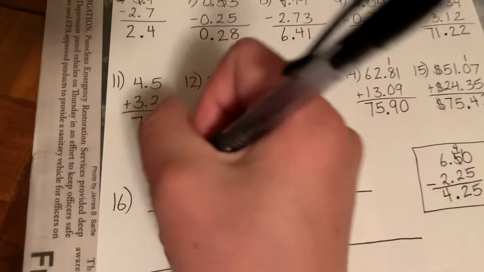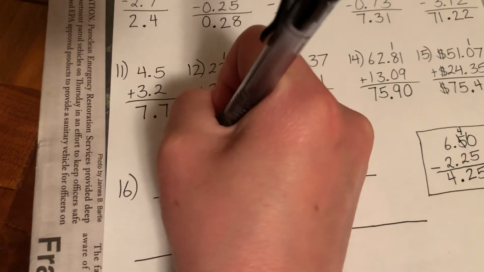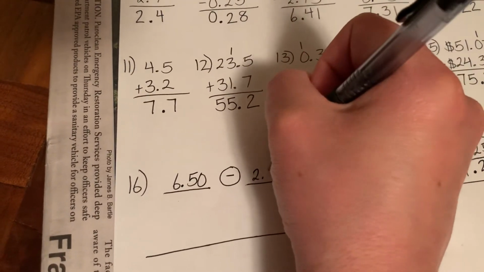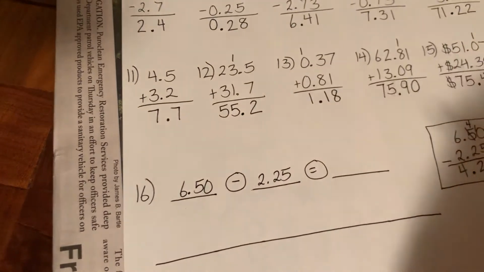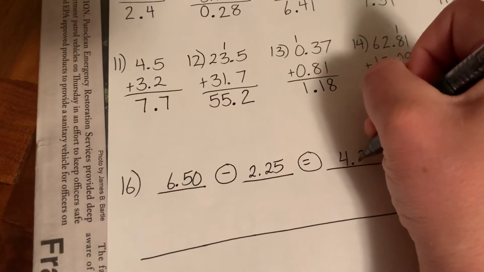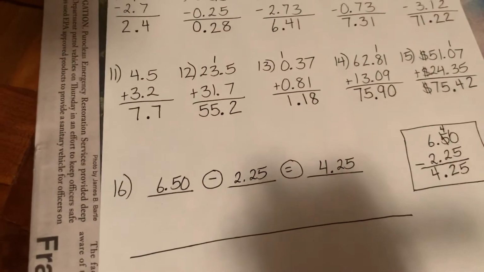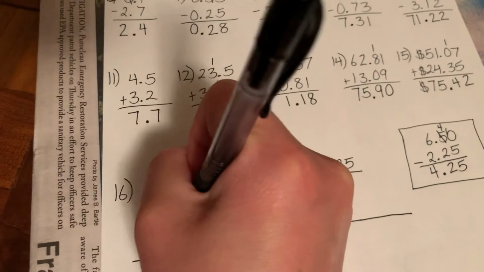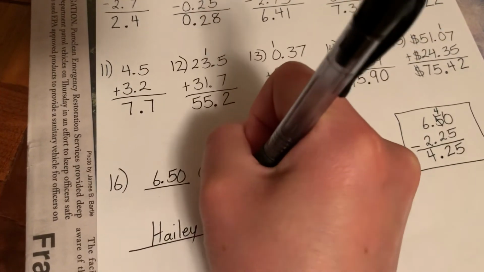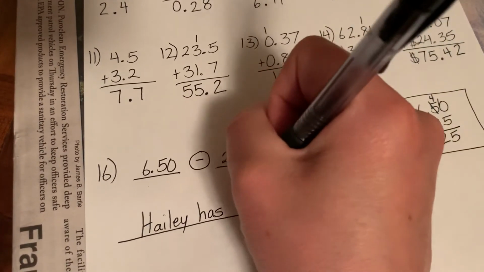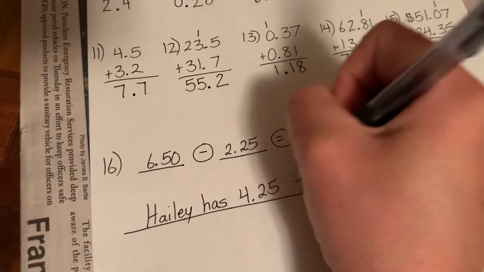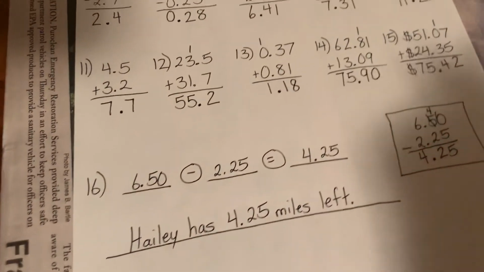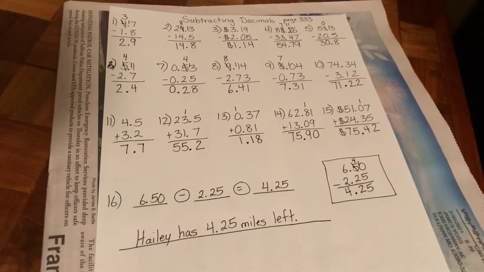We're going to show that over here by adding in the numbers. 6.50 minus 2.25 equals 4.25. And our answer on this line will say, the sentence, Haley has 4.25 miles left. Period. All right, so that is subtracting decimals.